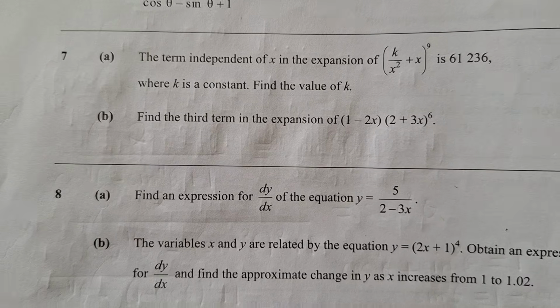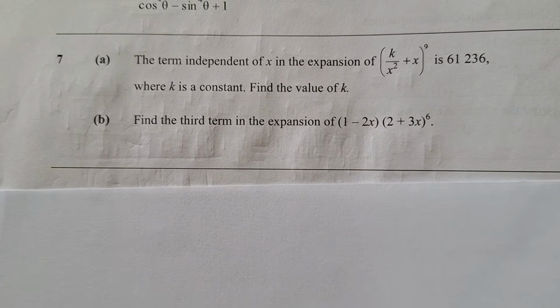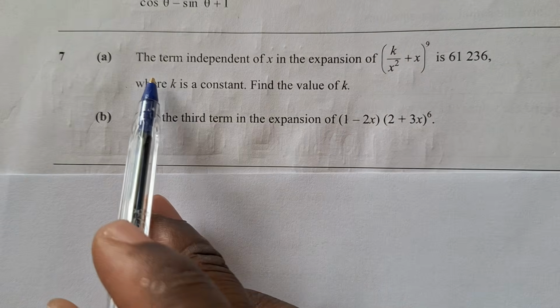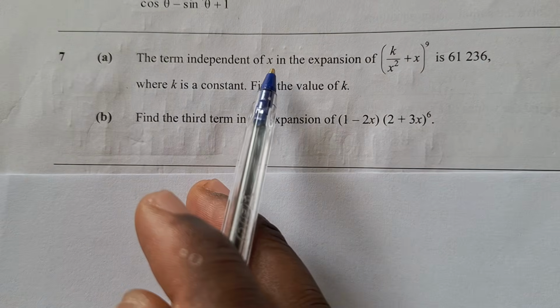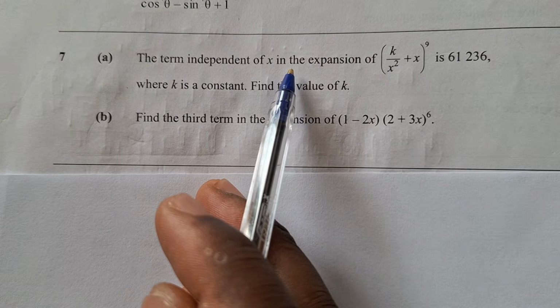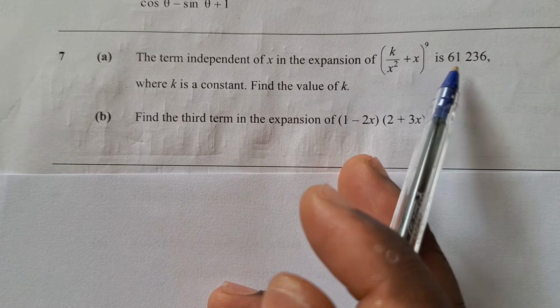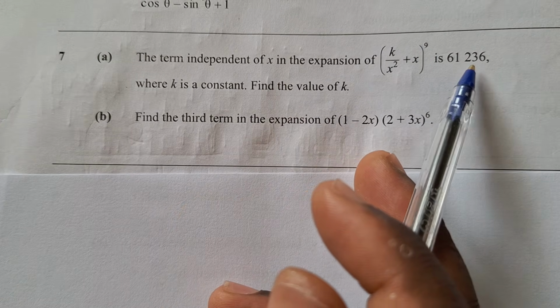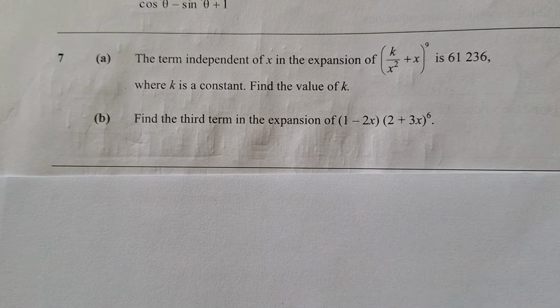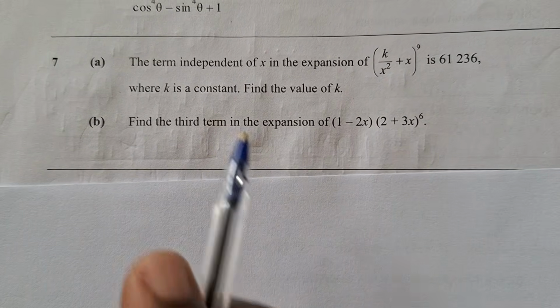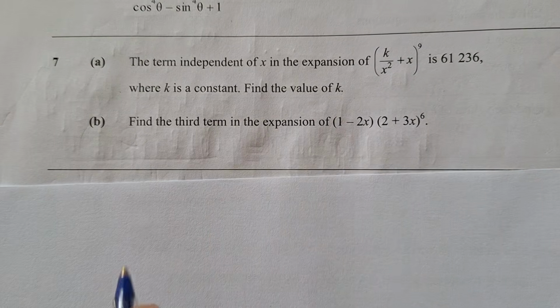Question number 7, it's binomial, okay? So for the first question, they are saying the term independent of x in the expansion of this is 61,236. Okay, so 61,236. So we need to find the value of k.